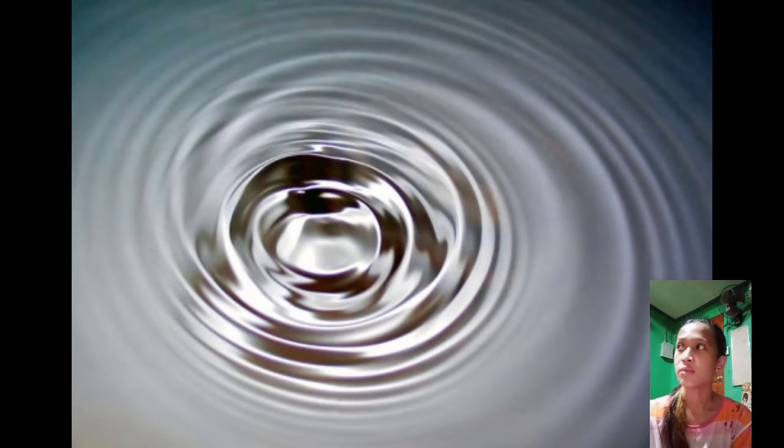As shown in the image here, where the pebble enters, the water starts to oscillate up and down. The pieces of water right next to where the pebble entered feel the water next to them going up and down, and they start to move up and down too. The disturbance in the water moves outward as more pieces of water start to move up and down.